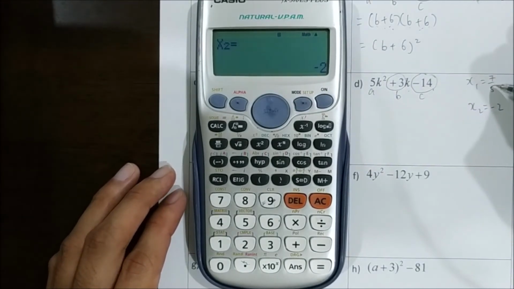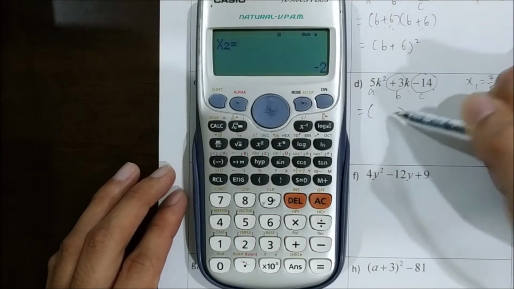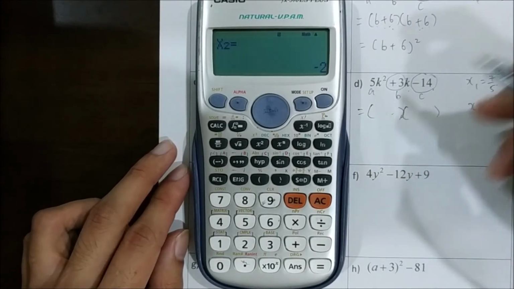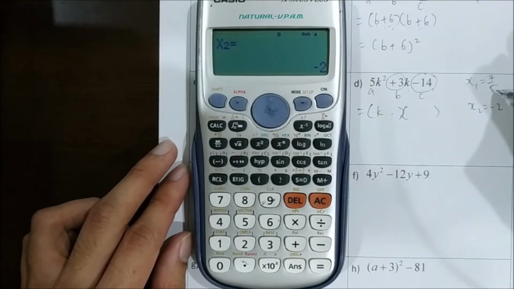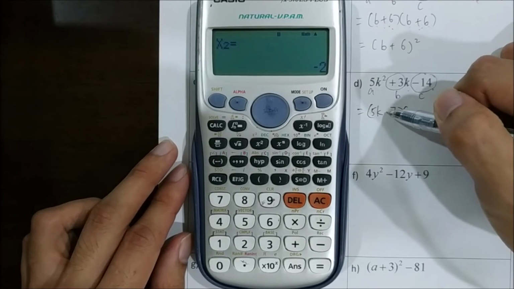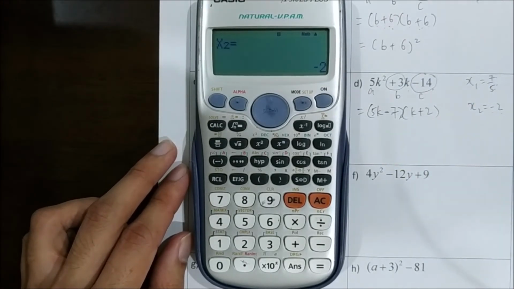So now we have a fraction here, but we cannot put a fraction into the brackets. We need to change the way we write. So how? The first k here, we take the denominator 5, we put it here. Take the numerator 7, put it here. Since this is positive, the answer is negative. Again, the k, negative 2 becomes positive 2. So that is your answer.